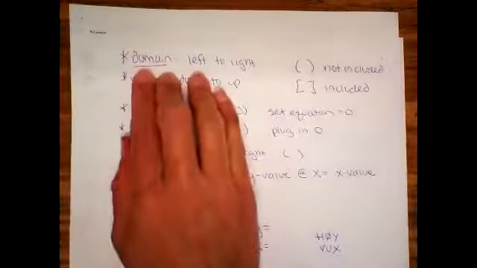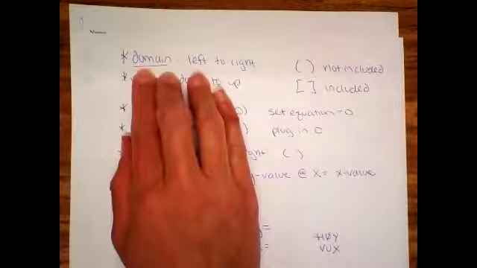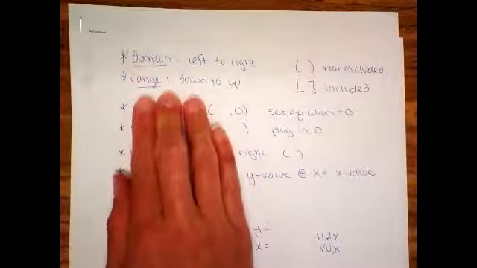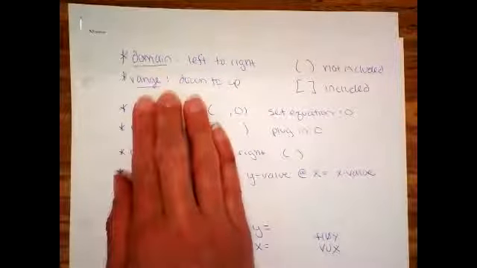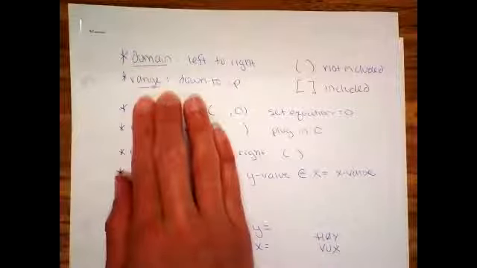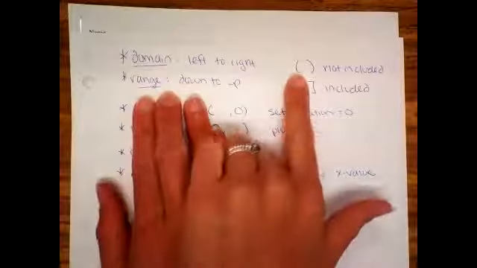All right, so when you do domain, you want to read left to right. It's smaller numbers to bigger numbers. When you do range, you want to go downwards to upwards. Again, it's smaller numbers to bigger numbers. The y-axis is really just the x-axis turned on its side. Like it's just a number line turned on its side.